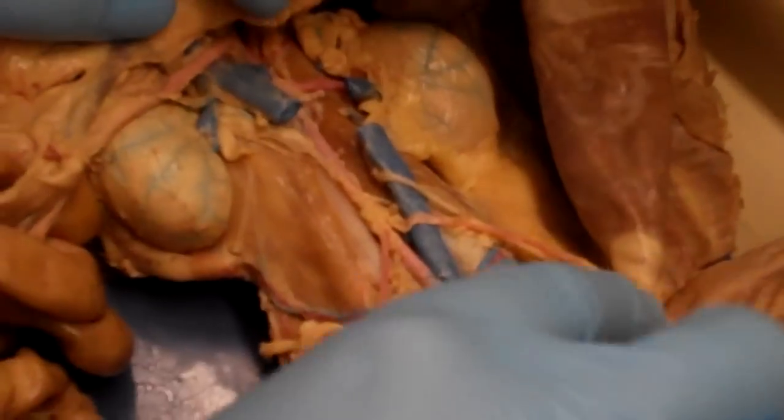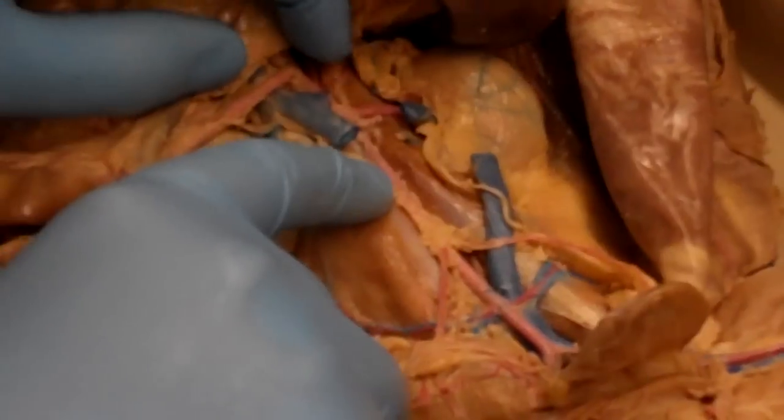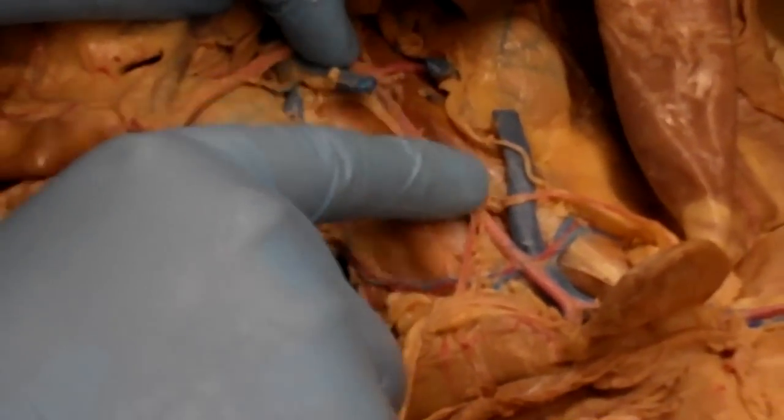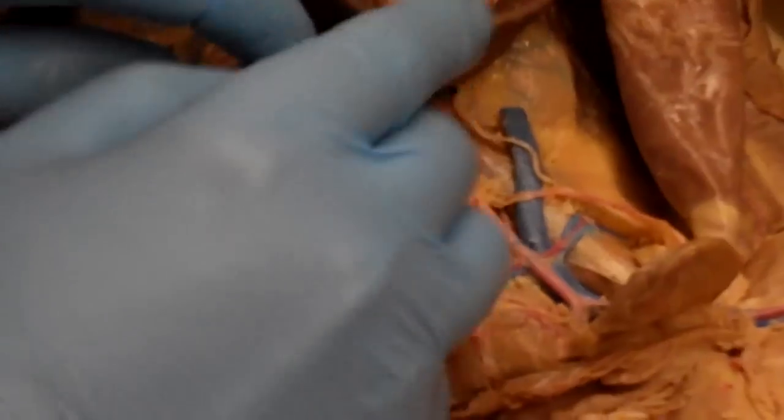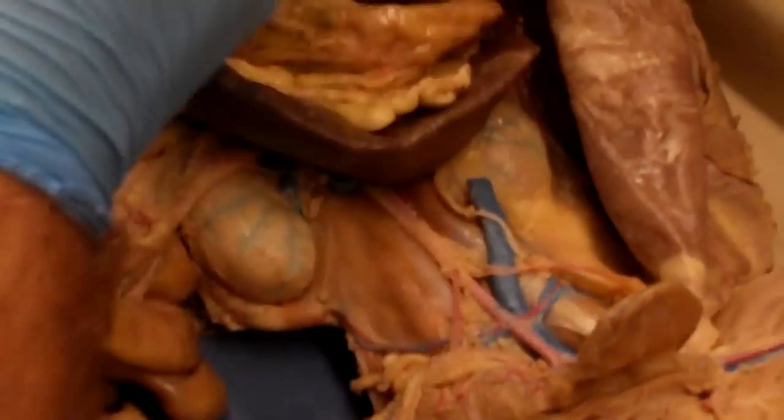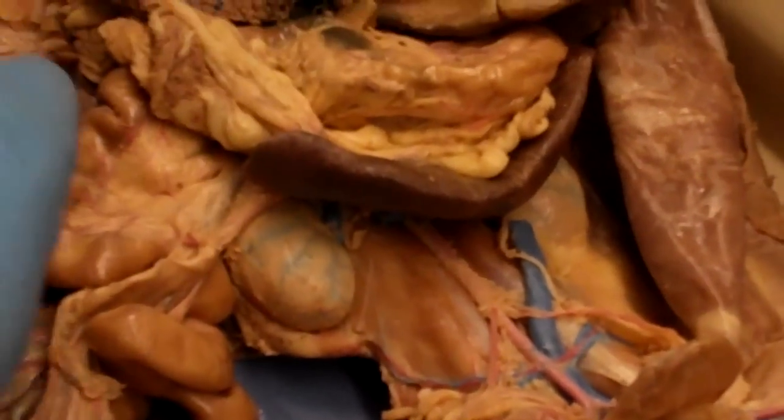But this is just the continuation. It's sort of cut right here, but of the inferior vena cava. So with the aorta, the inferior vena cava is going to be coursing with it through the abdominal body and really through a lot of the thorax.